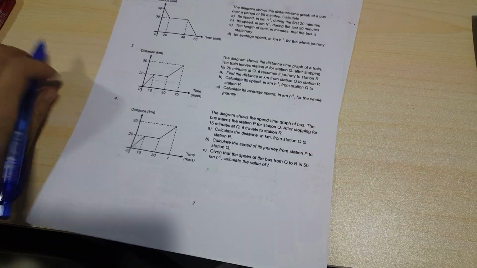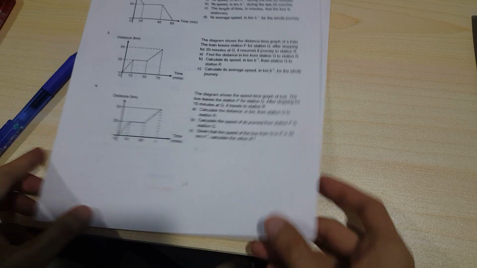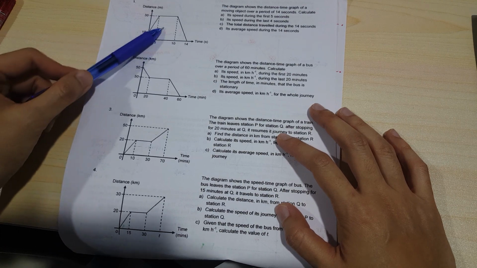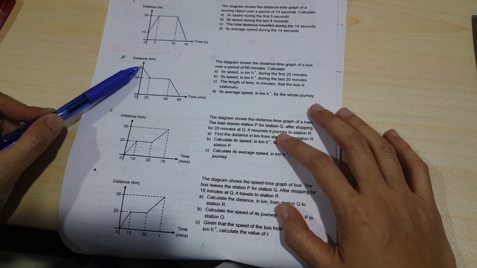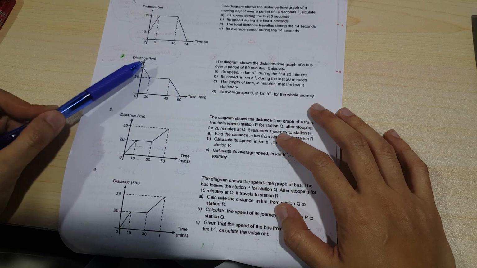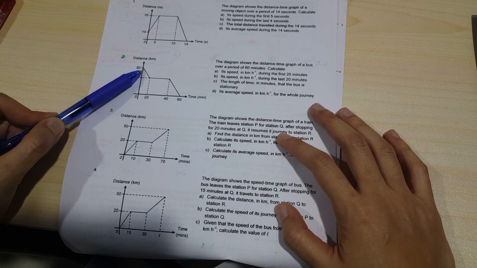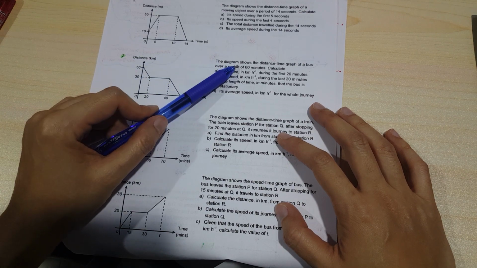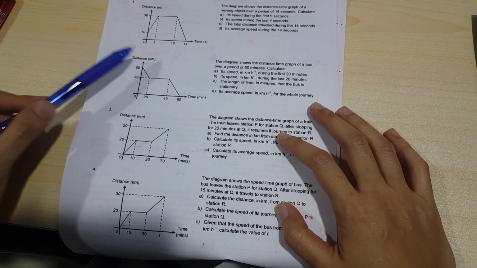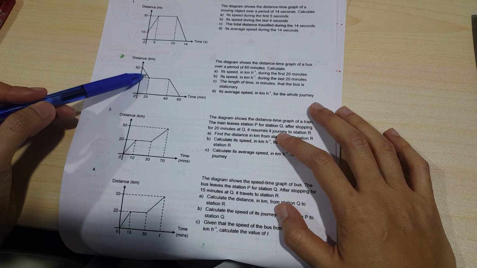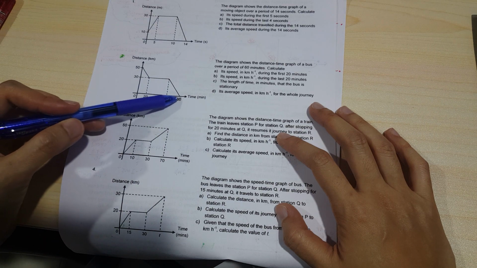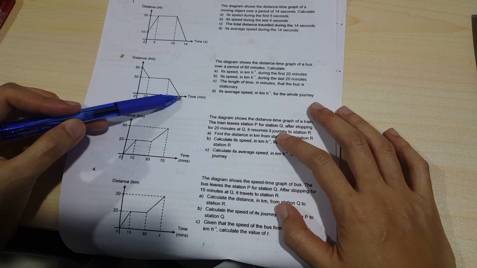I can show you one more example. Question 2. Here, you look, all the other graphs you have go up, stationary, go down. But how about this one? This is straight away going down. From 50, return. It's like you go to that point, and then this graph is from that destination you go back. 50, then go to distance 30, then stop a while, then go to distance 0. Go back to starting point.